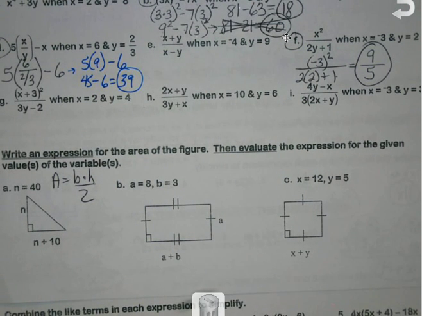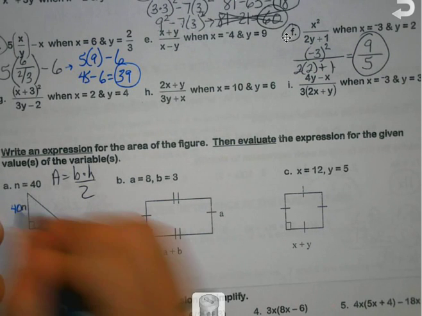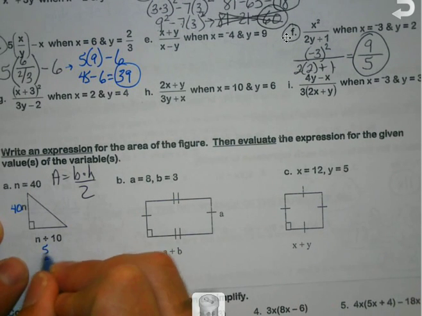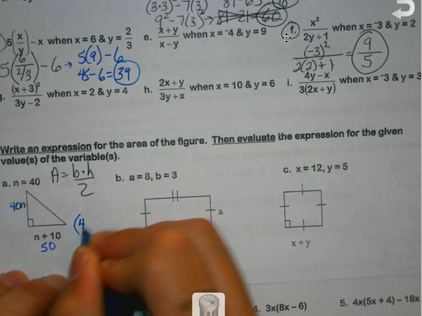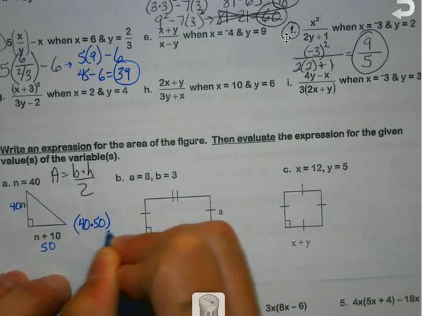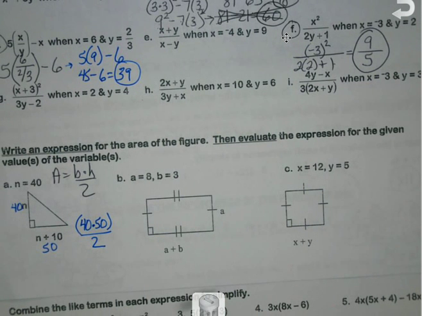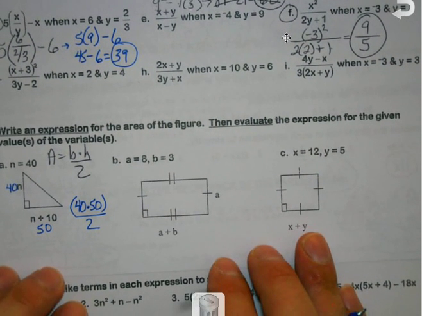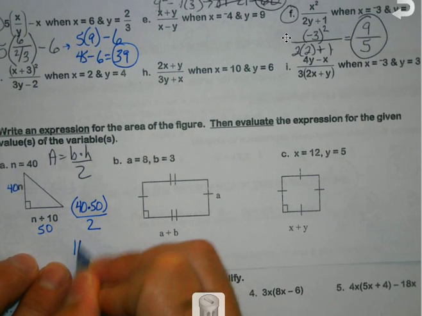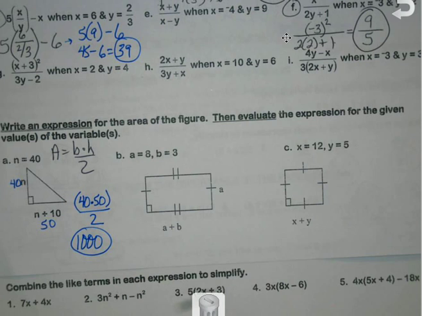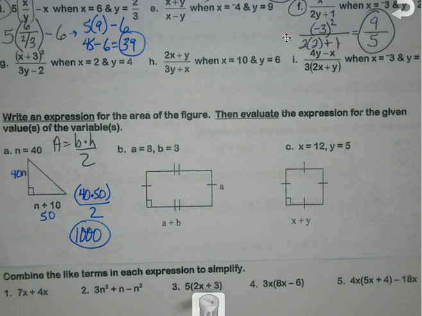So I look at this and I say, okay, well if n is 40, it means my height is 40, 40 plus 10 is 50. So basically what I'm going to do is 40 times 50 divided by 2. So let's see here. If I punch that in, it'd be 2,000 divided by 2. And I'd keep suggesting some of y'all keep an eye on me, because this could be one of those days. But I believe I'm going to get 1,000 here. But again, if you're going to the calculator, numerator, then denominator, put them together at the end.